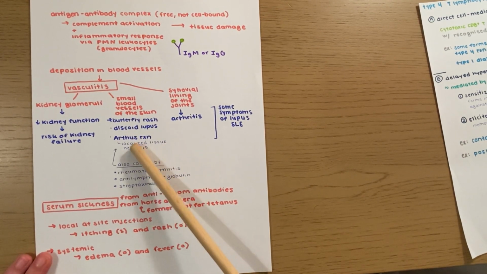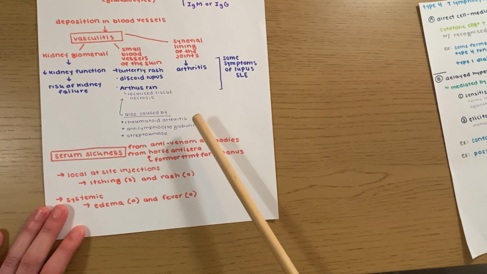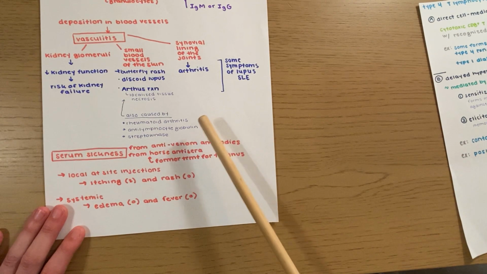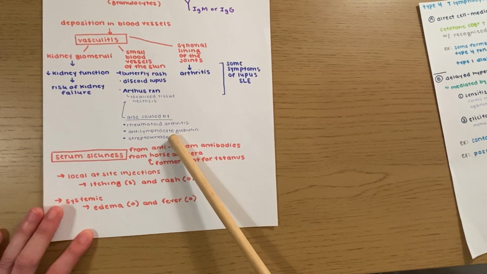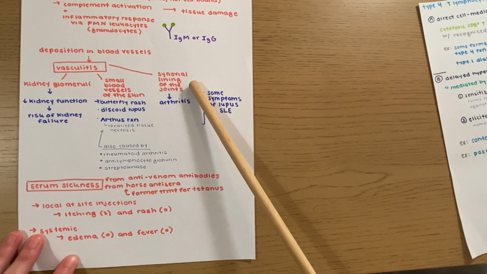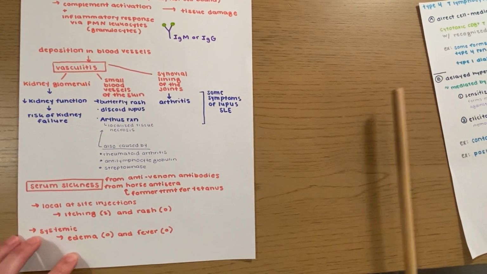But this reaction can also be caused by rheumatoid arthritis and two drugs, anti-lymphocyte globulin and streptokinase. And then if it's deposited on the synovial lining of the joints, it can cause arthritis, which is also a symptom of lupus.